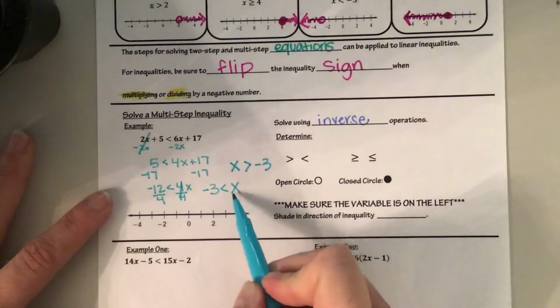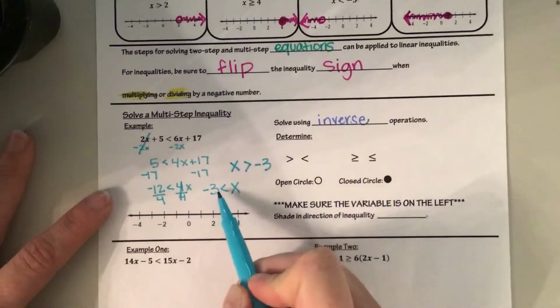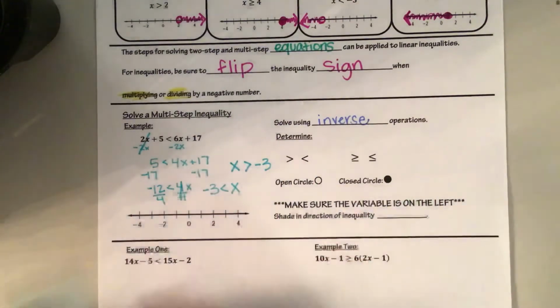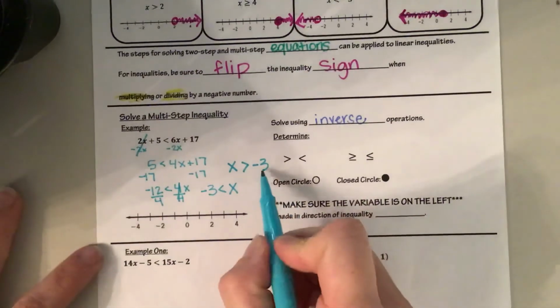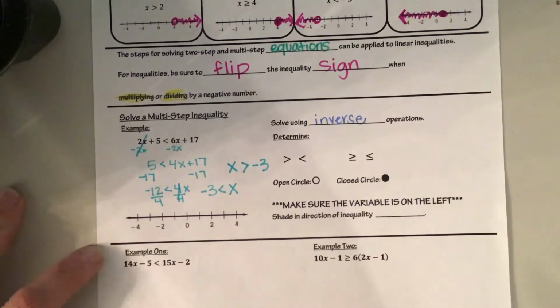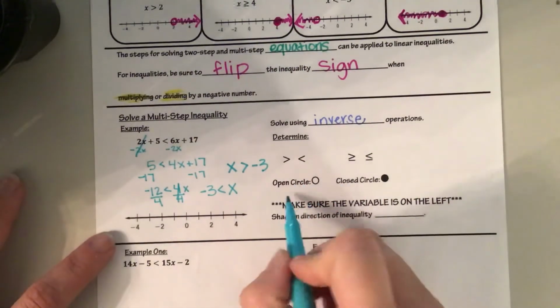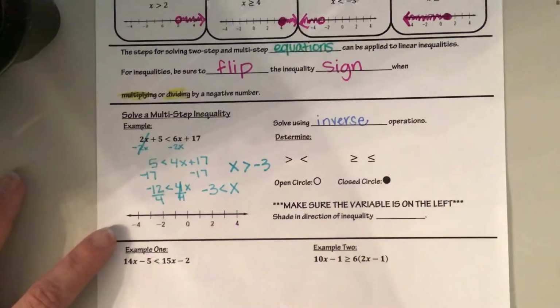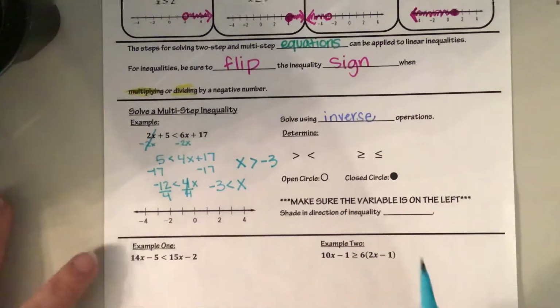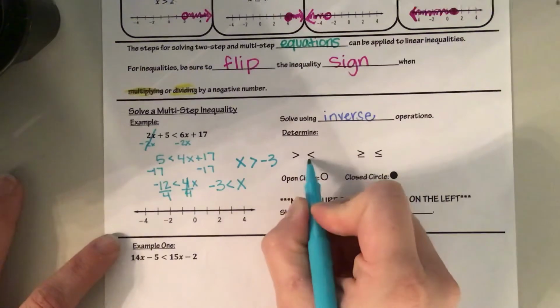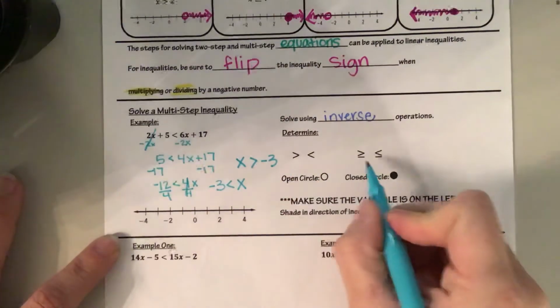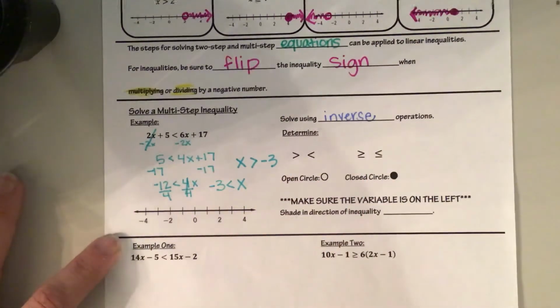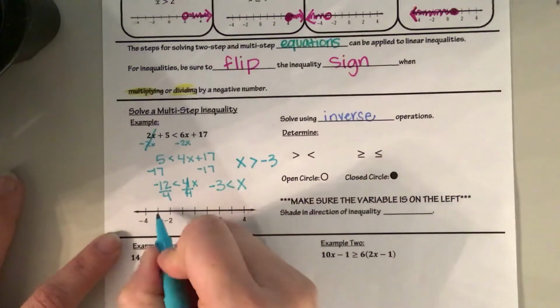Notice that I put my variable now on the left. I did flip my sign because I'm changing everything around. And negative 3. Now, let's look. Determine, are we going to use an open circle or a closed circle? We would use an open circle because our sign does not have the equal bar. So we're going to find that number of negative 3.